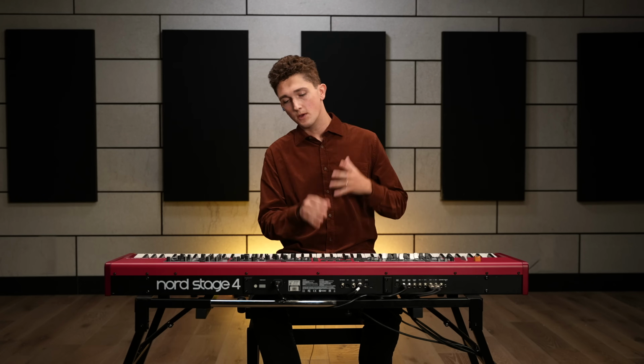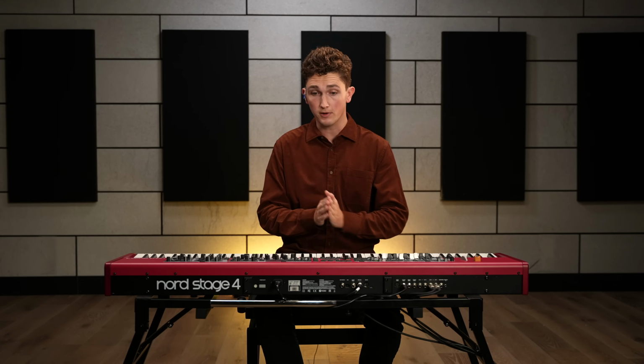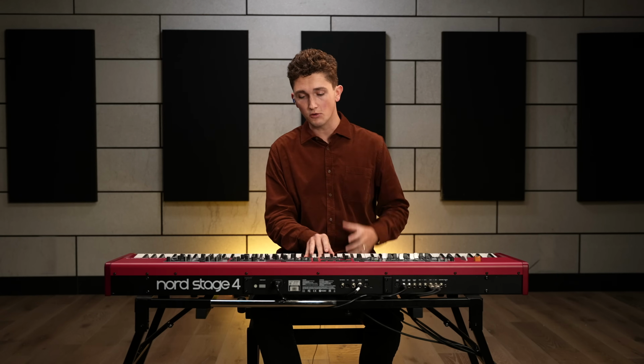So the process you want to go through when choosing inversions to voice lead a chord progression is simply thinking, I want to move as little as possible. I want to minimize the movement, because not only will that make it easier to play, but that will make it sound nicer, it will make it sound smoother.